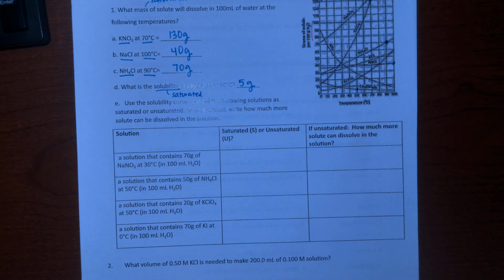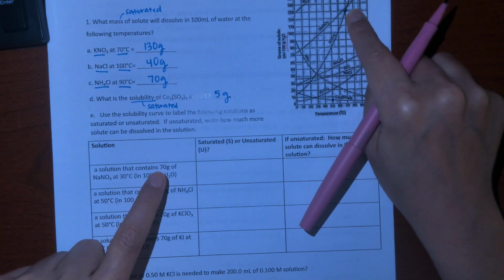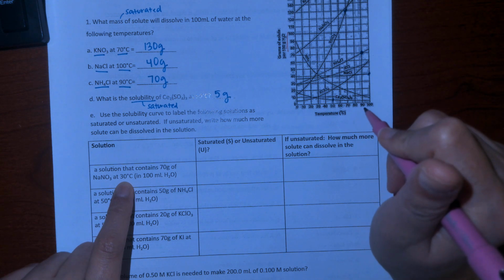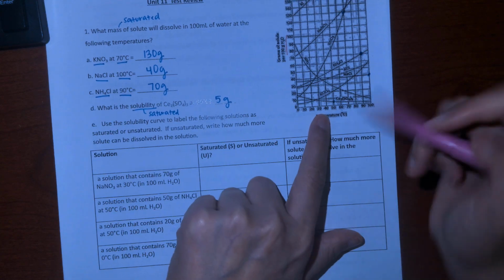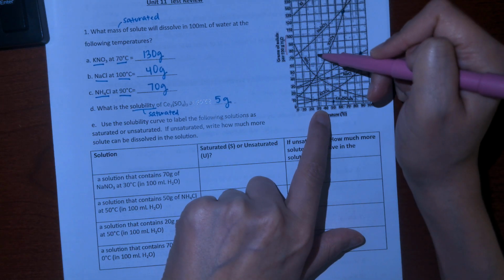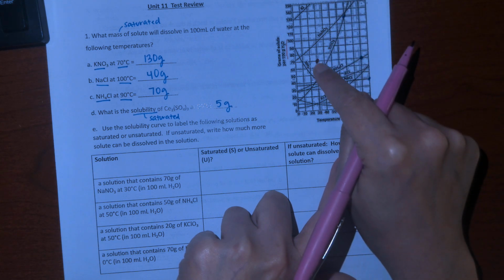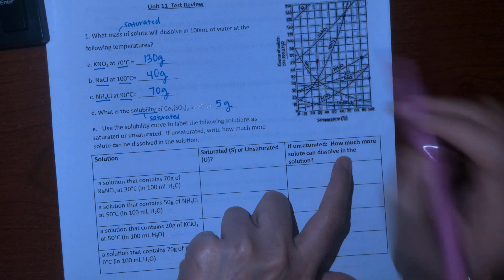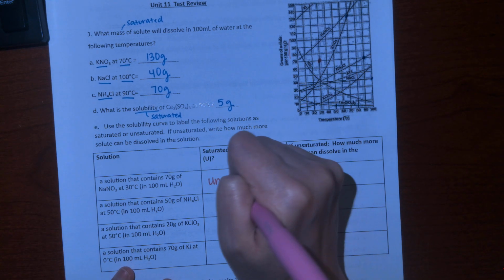So this first part for NaNO3, 70 grams at 30 degrees. Whatever gives you grams and temperature, you literally just pinpoint it on the graph and then compare it to the line. So I'm going to find 30 degrees, 70 grams, that's going to be over here. When you compare it to the actual line of NaNO3, it is under the line, therefore it is unsaturated.